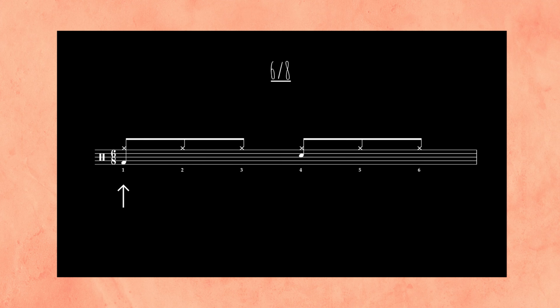Let's try another time signature. We'll still keep an 8 on the bottom, but this time we're going to change our top number to a 6. So a bar of 6/8 just means that you have 6 eighth notes per bar. Typically, people will group 6/8 in groups of 3.